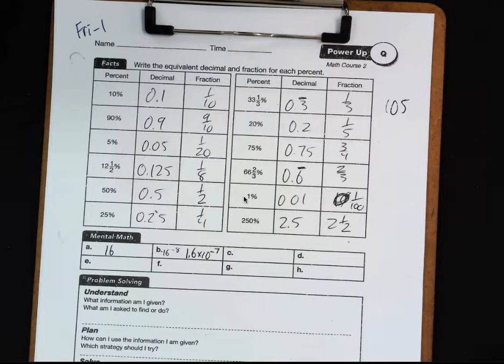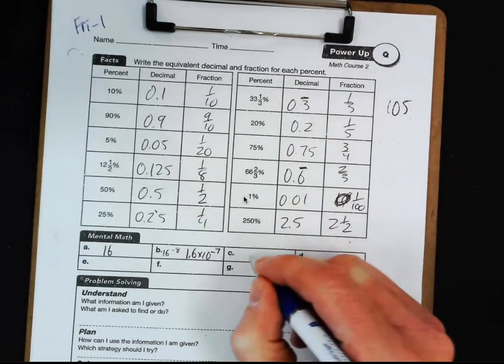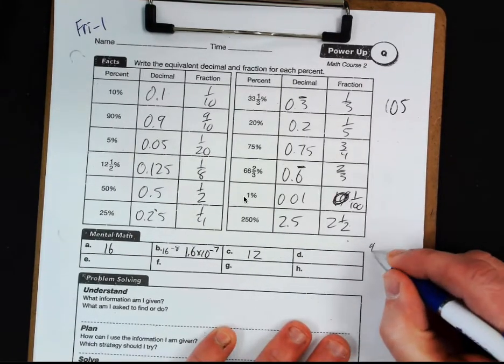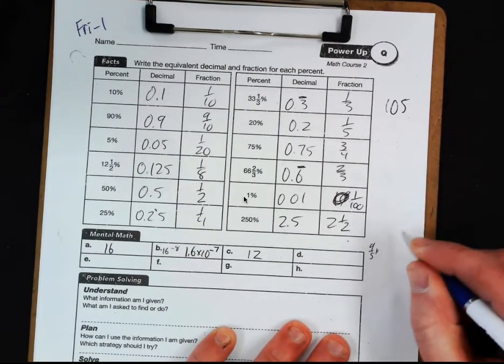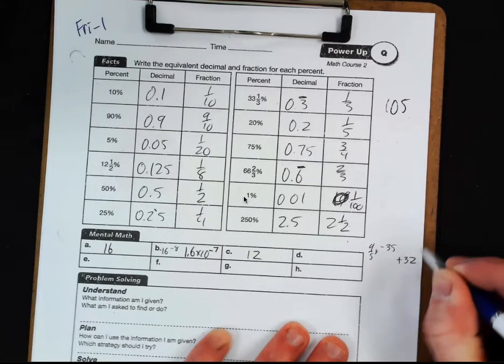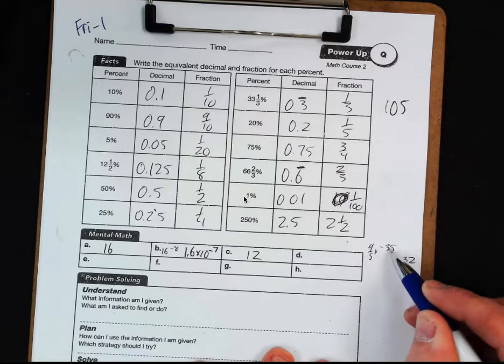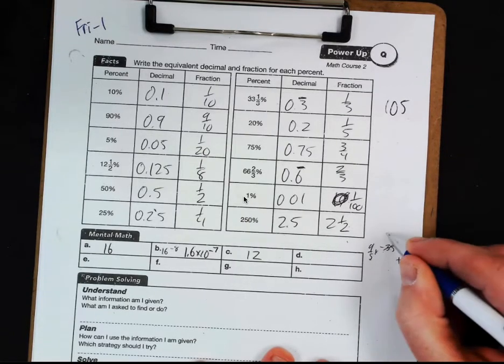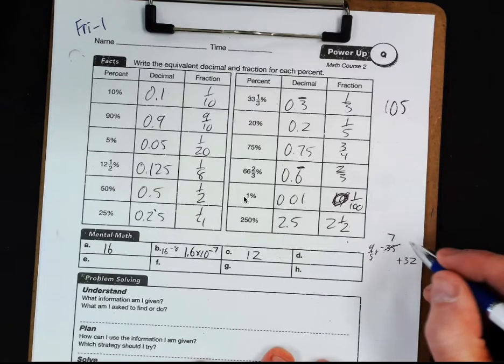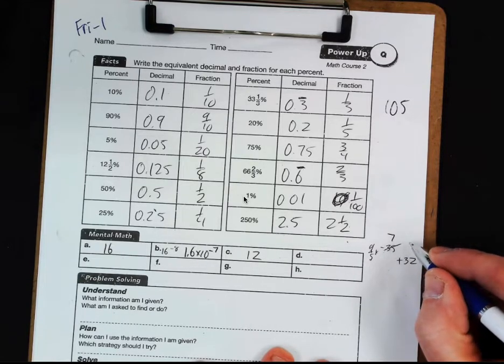Put the 2W and the 3W together. When I do 2 plus 3, I get 5. Then I divide by 5, get an answer of 12. Convert 9/5 times negative 35 plus 32. 5 goes into 35 7 times. 7 times 9 is 63.